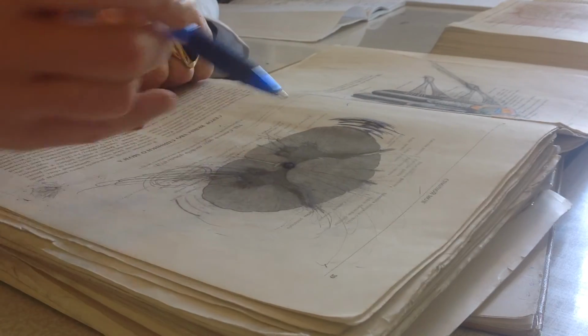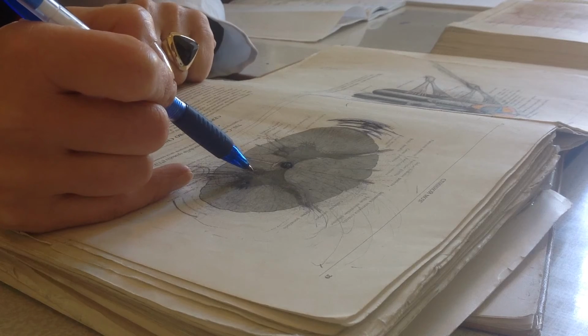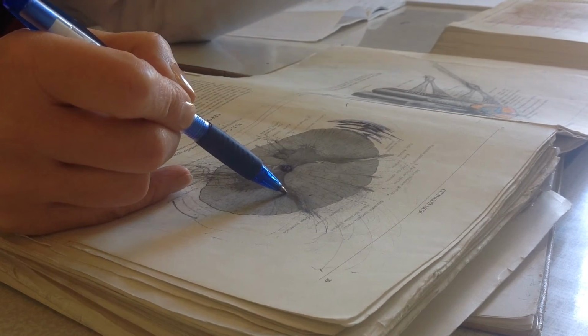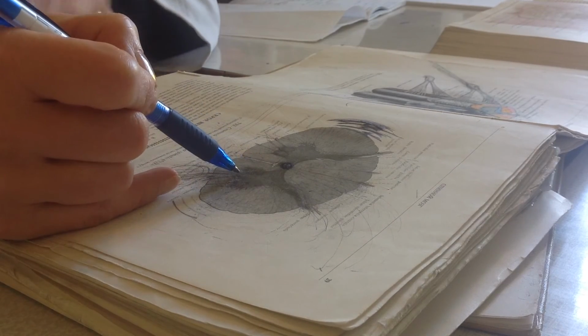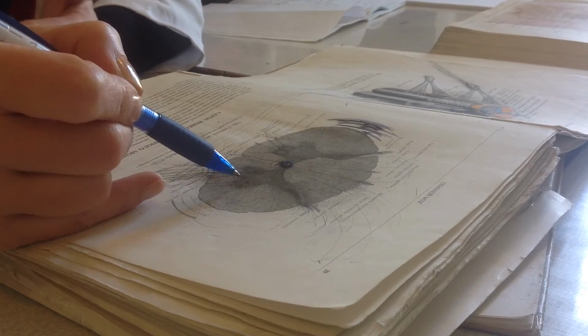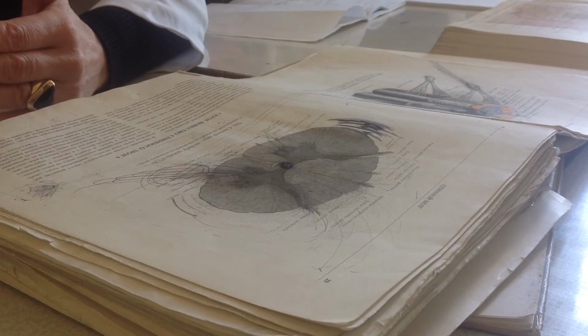Why? When I was explaining the parts of the gray matter, I said the posterior horn is formed by cell bodies of interneurons, the anterior horn by cell bodies of motor neurons, and the lateral horn is only in the thoracic part, upper lumbar and upper sacrals. Why?